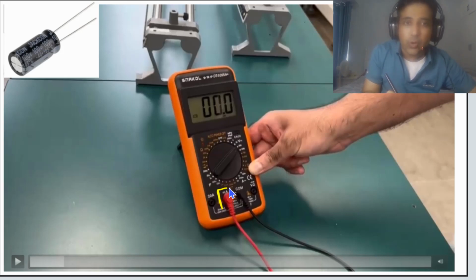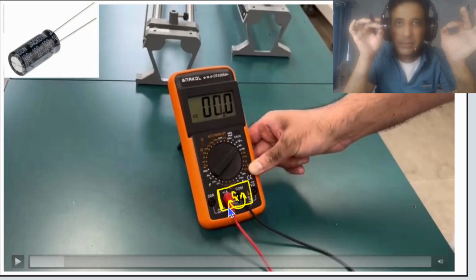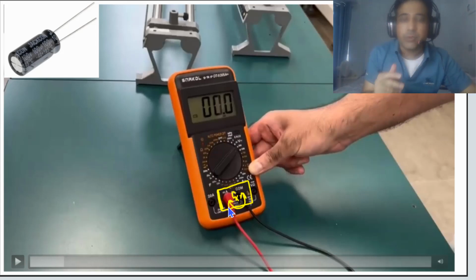So first thing we always do when we use a multimeter is look at the setting. Very important, step by step you need to understand. This is the common terminal, or common port, and this is the milliamps port, and this is also used for capacitance. If you look carefully, you will see CX is written between these two terminals. It simply means that if you need to measure capacitance of a capacitor using a multimeter, you have to choose these two terminals, and then you can measure capacitance. So this is about the setting of your multimeter.